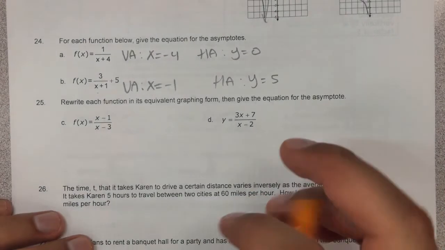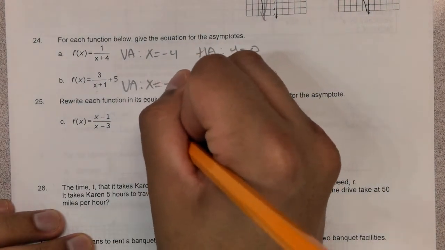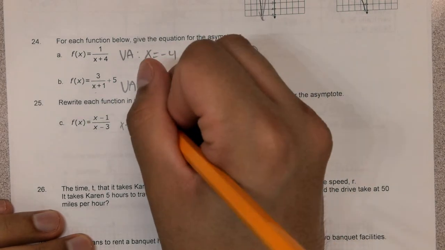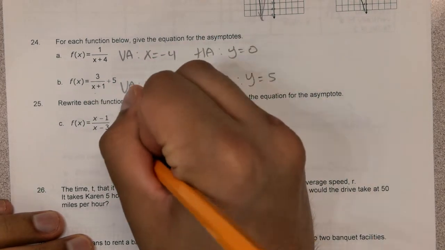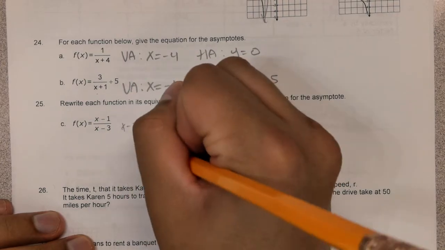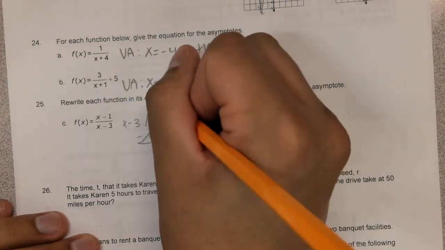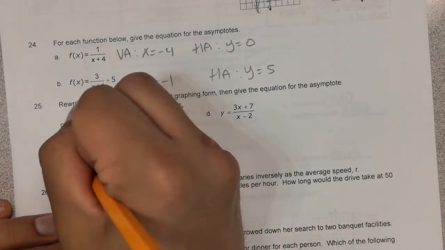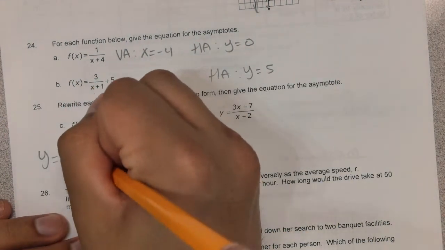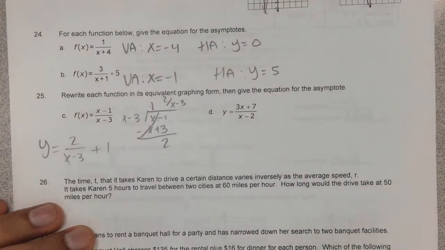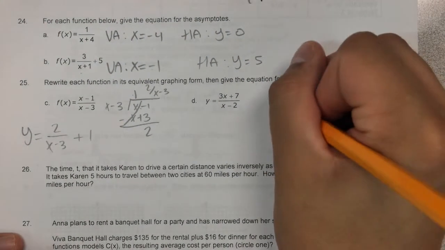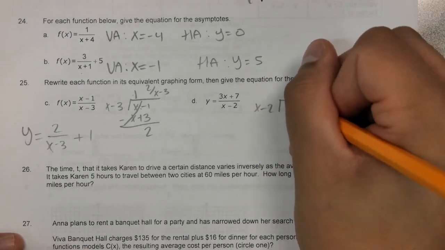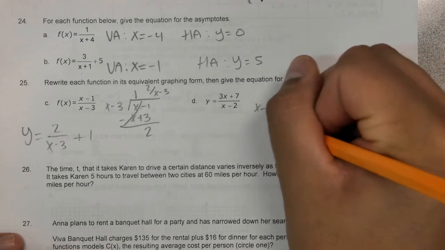Right, then for the long division, right, what times x makes x? 1. 1 times this makes x minus 3. Change your signs. I get 2. Right, so this would be 2 over x minus 3 plus 1. Same thing on this one. 3x minus 6.